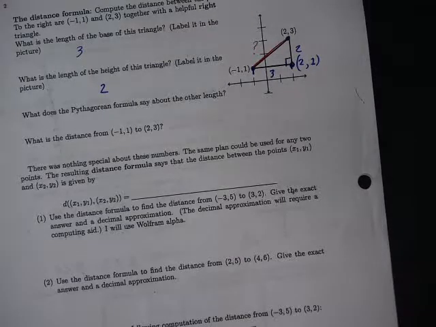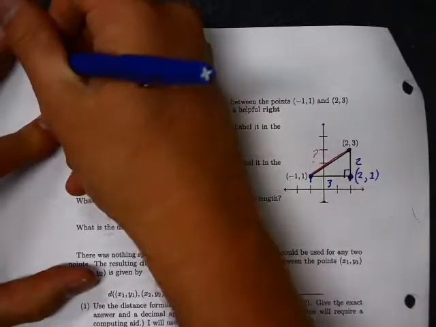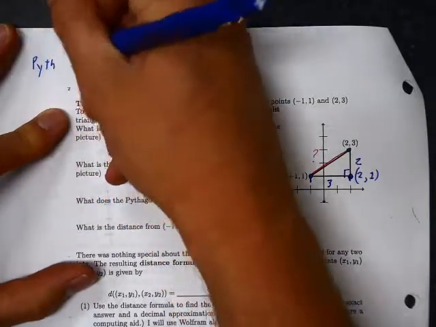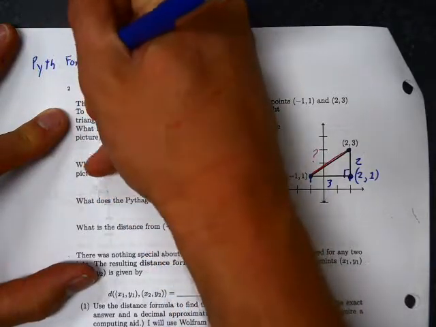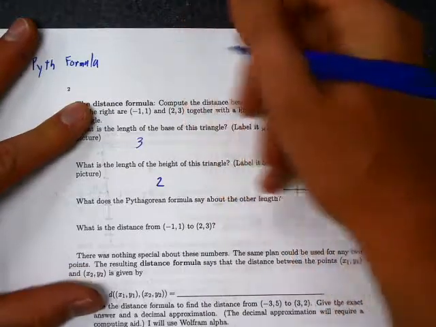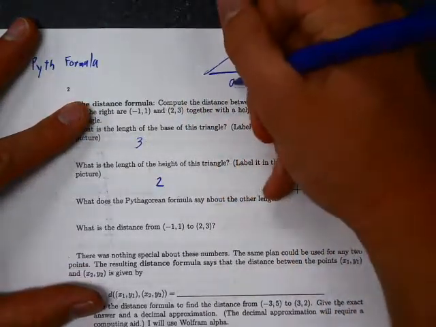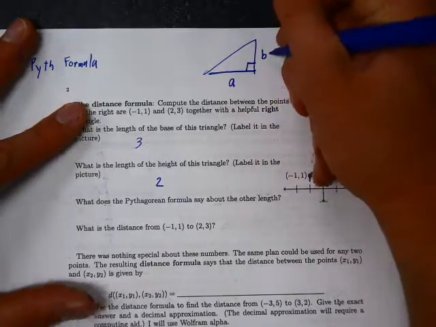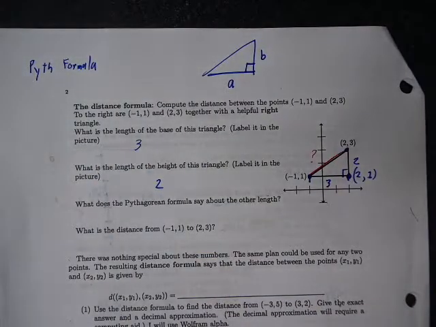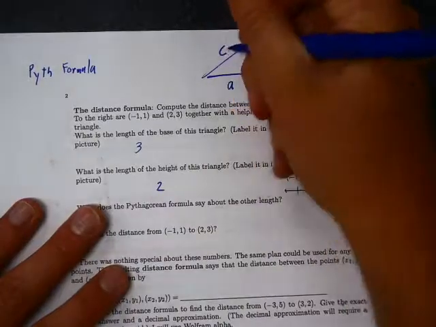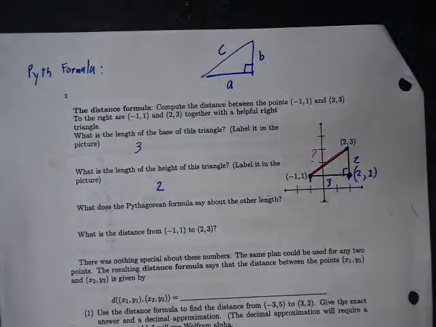The Pythagorean formula gives you a way of computing the length of the hypotenuse of a right triangle. And maybe we'll recall that very quickly. If I give you a right triangle with length a, height b, then what's the length of the hypotenuse? What does the Pythagorean formula say?